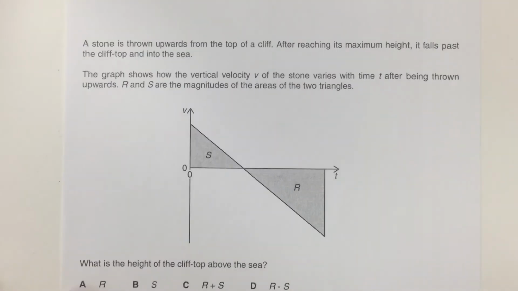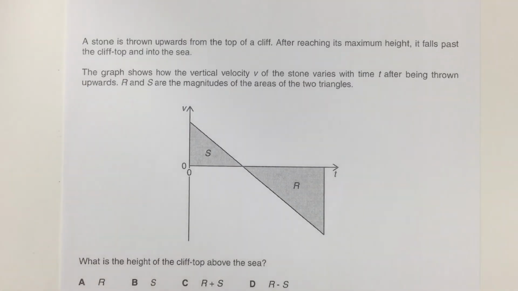Question 14. A stone is thrown upwards from the top of a cliff. After reaching its maximum height, it falls past the cliff top and into the sea. The graph shows how the vertical velocity v of the stone varies with time t after being thrown upwards. R and S are the magnitudes of the areas of the two triangles. What is the height of the cliff top above the sea?